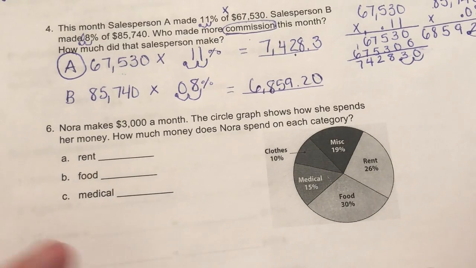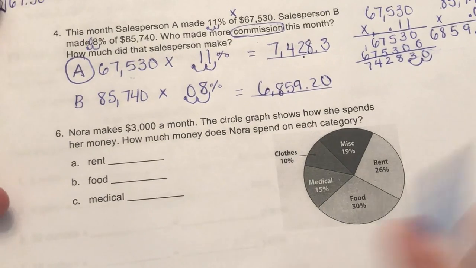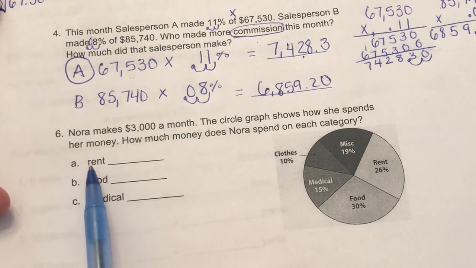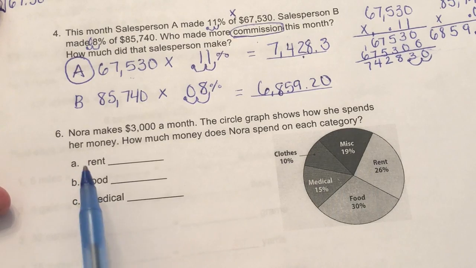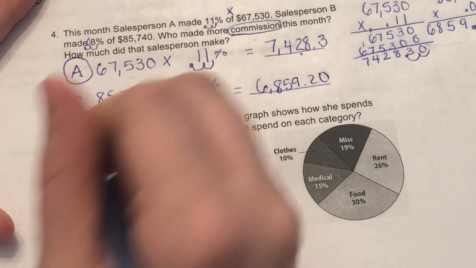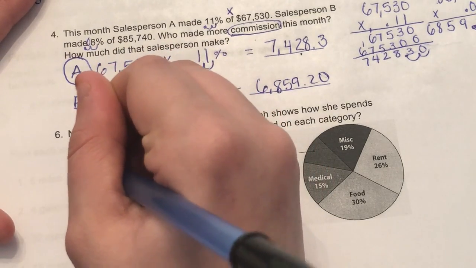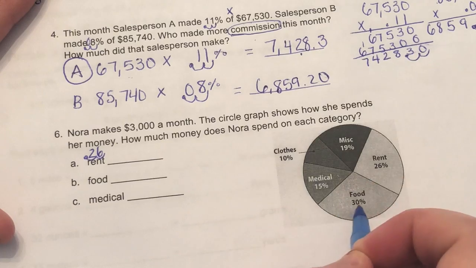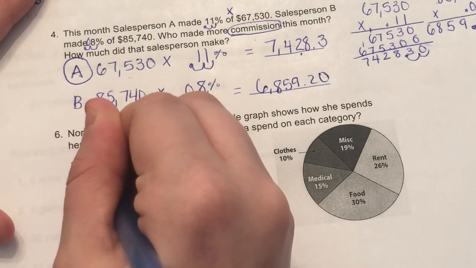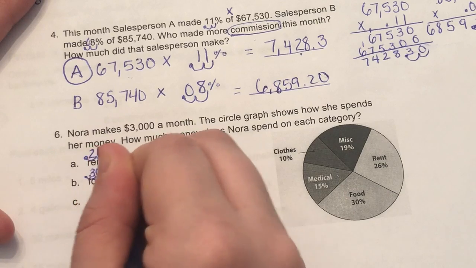So number 6 says Nora makes $3,000 a month. The circle graph shows how she spends her money. How much money does Nora spend on each category? Okay, so A, rent, food, and medical. So rent percent is 26%. Okay, so 26% of that, remember, move it over 2 places. Food is 30%, so 0.3, and medical is 15%.